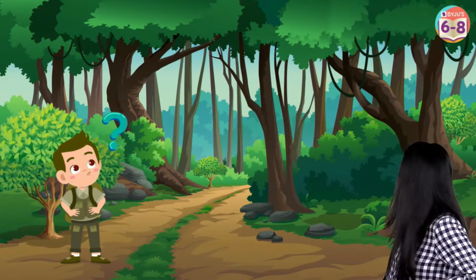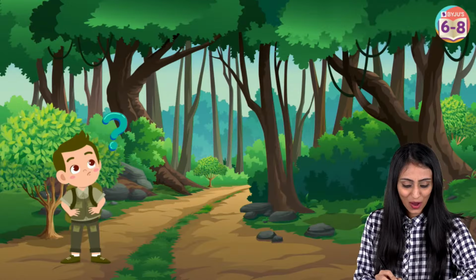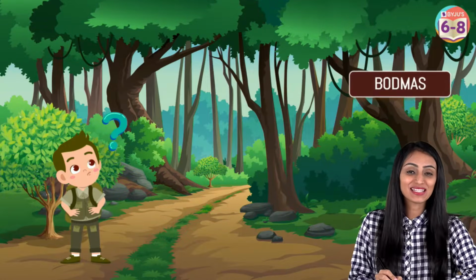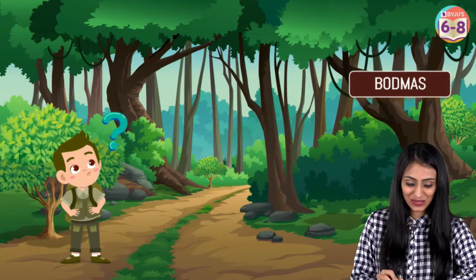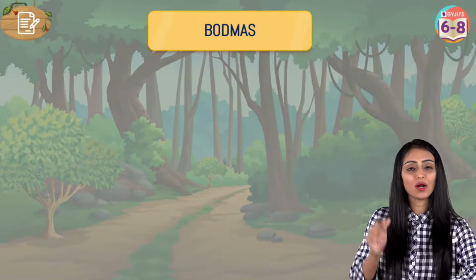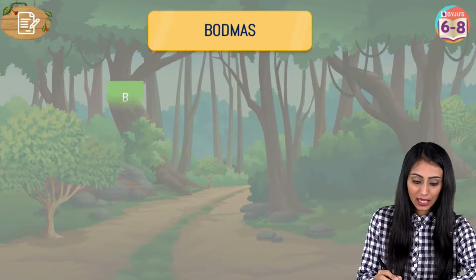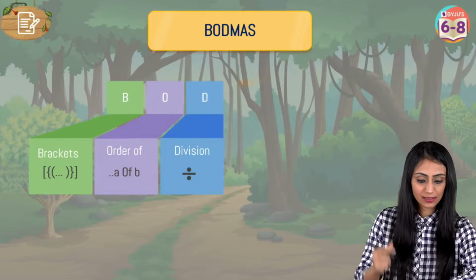Now this kid is thinking, why is this tree moving over there? Is there anything hidden inside it? Oh yes. So basically BODMAS, that's what we need to discuss now.